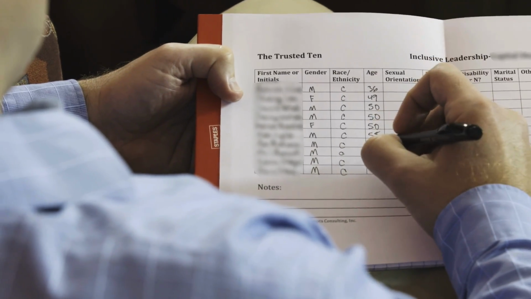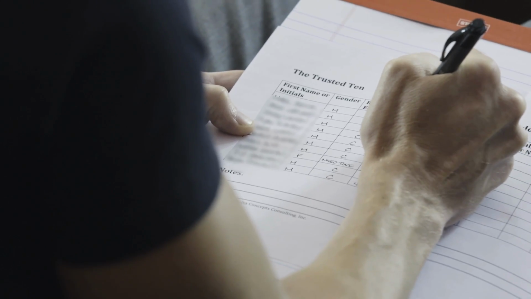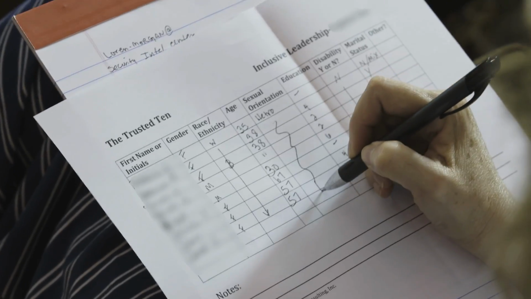So if they're a male, put an M in gender. If they're a female, put F. And you'll get the hang of just coming up with your own code. And notice what you notice as you go through the process.